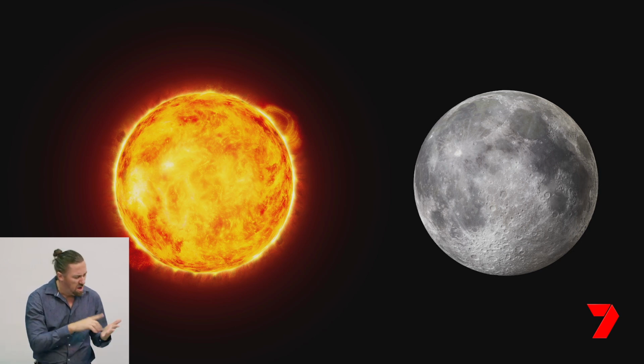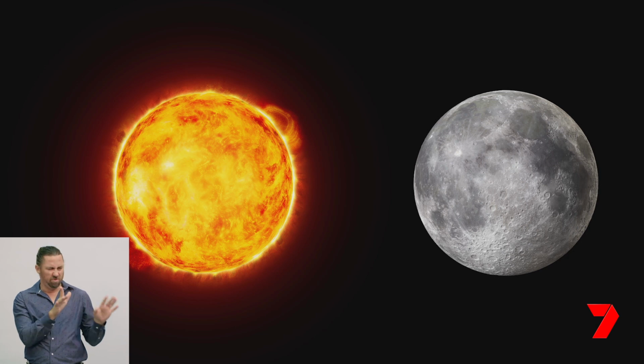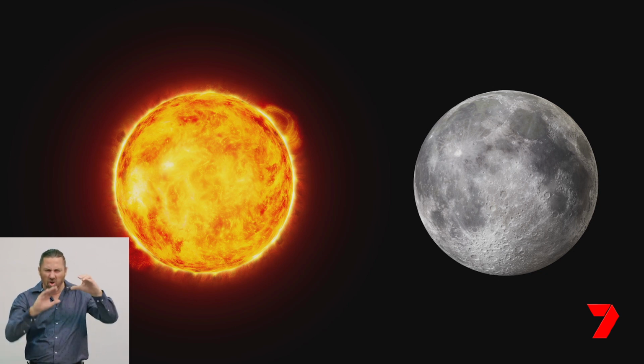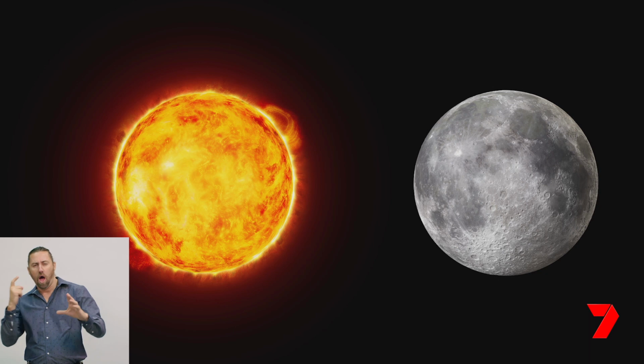But if we look at the moon, we don't see the bright colours like the sun. Instead, we observe a surface that varies from light to dark grey. We can also see craters. These craters are holes in the surface of the moon that are created when space rocks hit the surface at high speed. The moon does not burn gas to produce light like the sun.